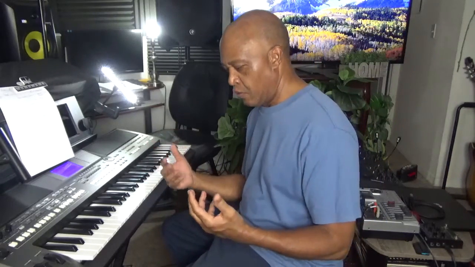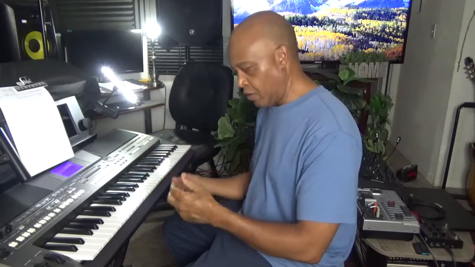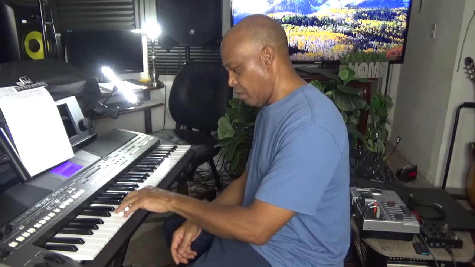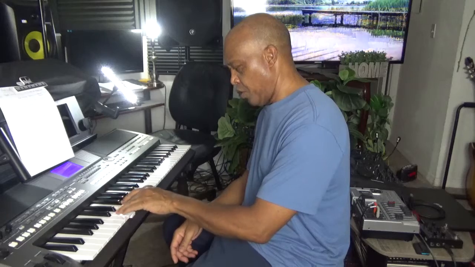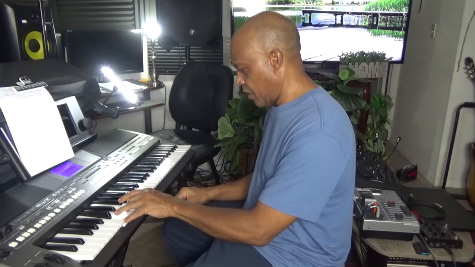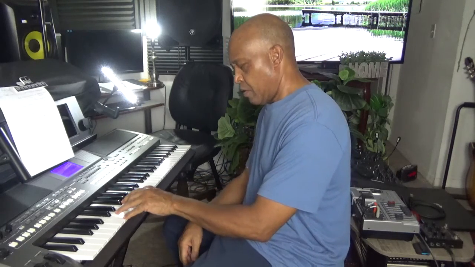If you play just a simple triad, like a C major triad, for example, C, E, G. That's just three notes.